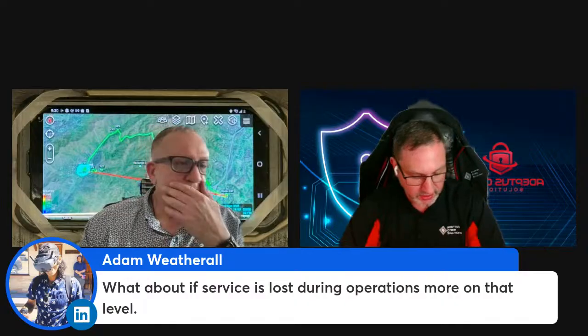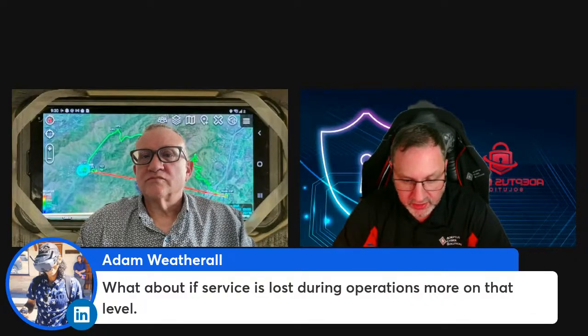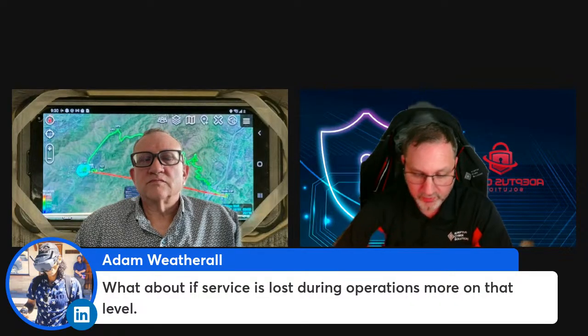Adam's next question. What if there's service loss during operation? Yeah, you're kind of on your own at that point. There is the plugin called DataSync, which we can get into, which, if you're using that for the operation, will sync data from the server to your device and your device up to the server, so everybody else has it. If you go out of comms with that on, when you come back, the data will be resynced. Not sure if chats are stored and forwarded or not. I can't remember off the top of my head.